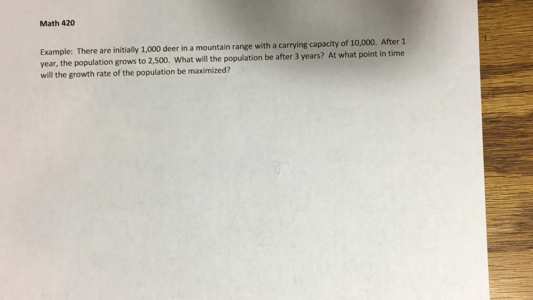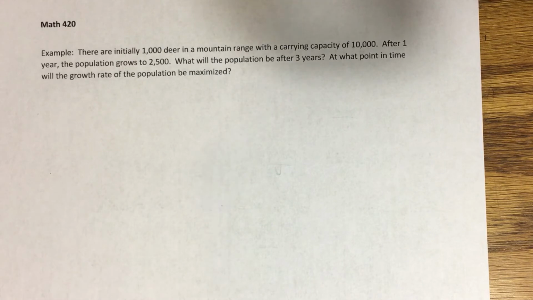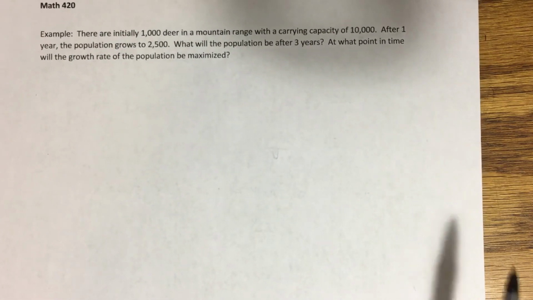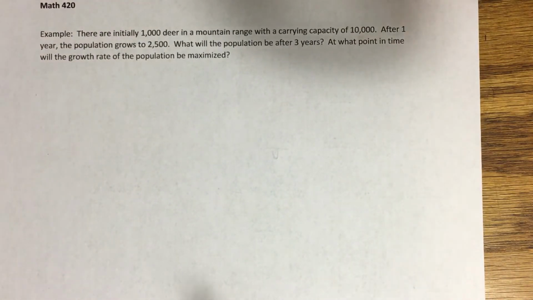And rather than go through and set up the differential equation and solve it, we've already done that. We've already come up with a solution to the logistic model in the general case. So let's just use that solution.